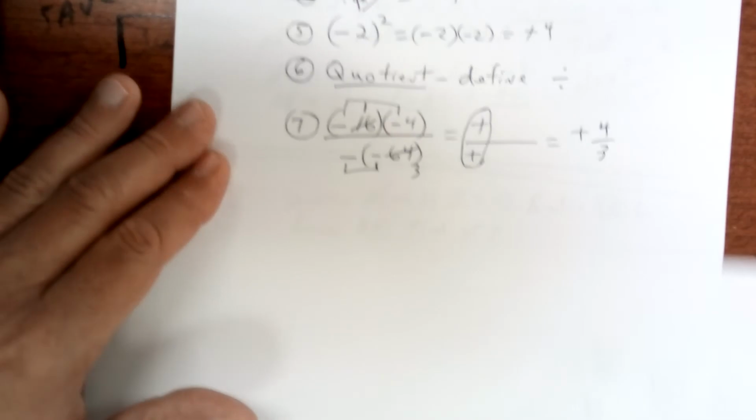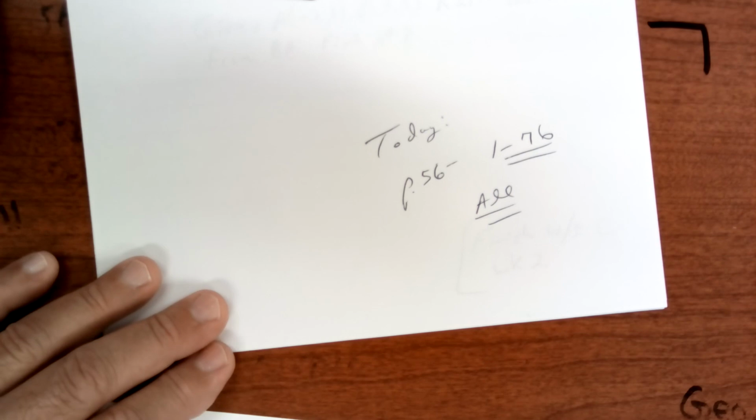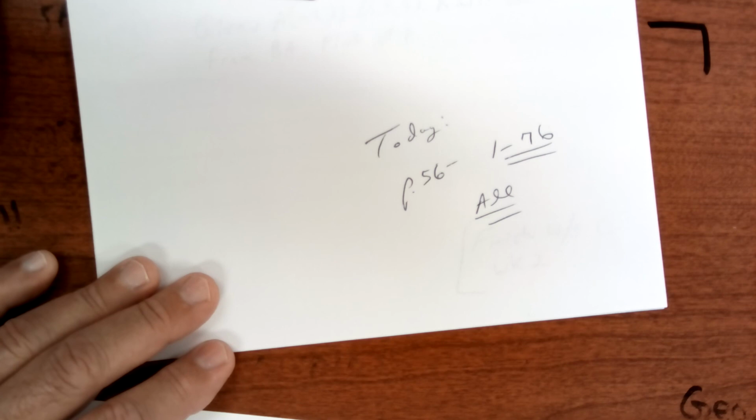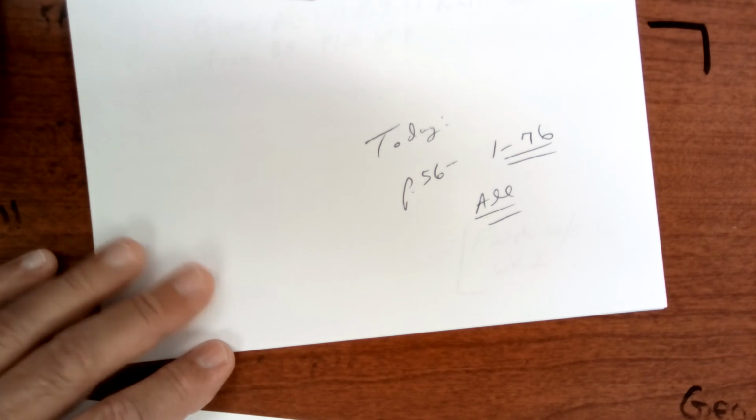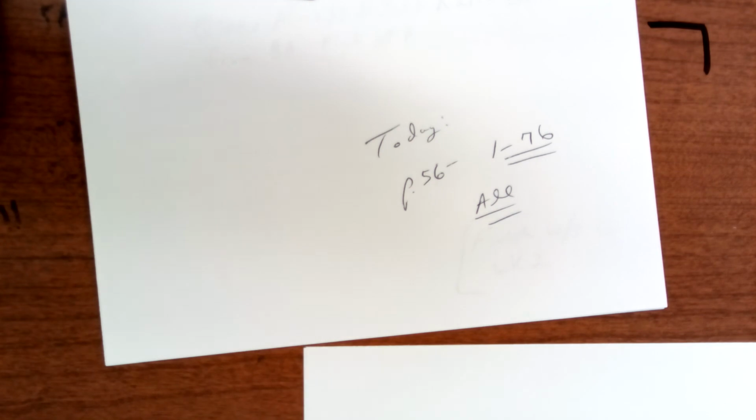Here's your assignment for today. I want all of these. Make sure you do some good work. Some of you are just writing the answers. I want you to copy the problems and show me some work. And if you have to, check some of your answers in the back and raise your hand if you have any questions.